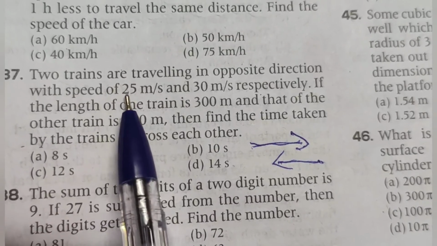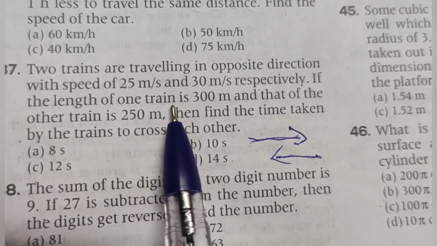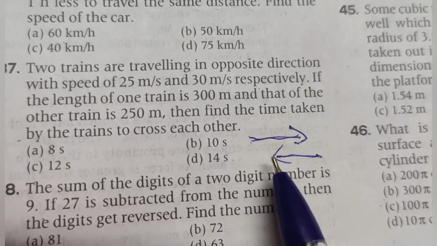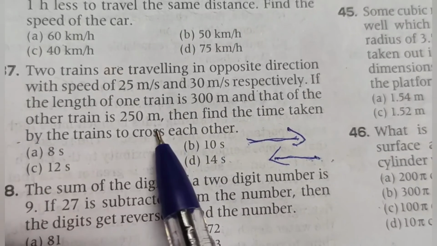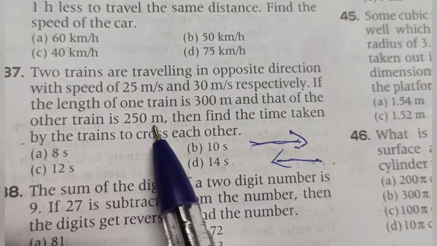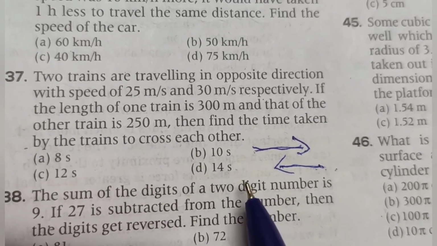If the length of one train is 300 meter and that of another train is 250 meter, the total distance is length of train 1 plus length of train 2, 300 plus 250, 550 meters. Find the time taken by the trains to cross each other.